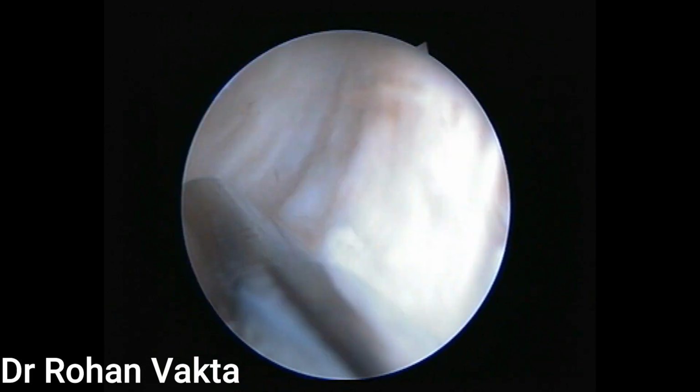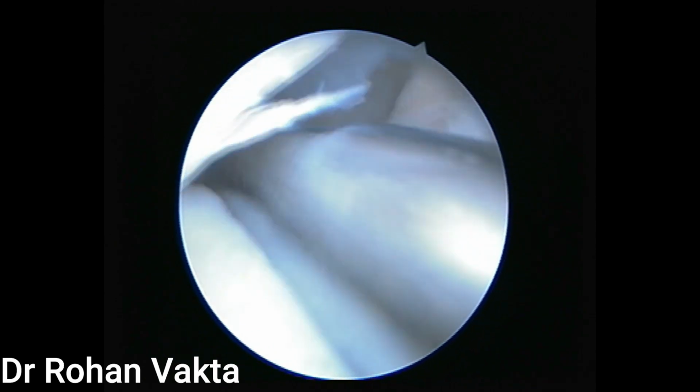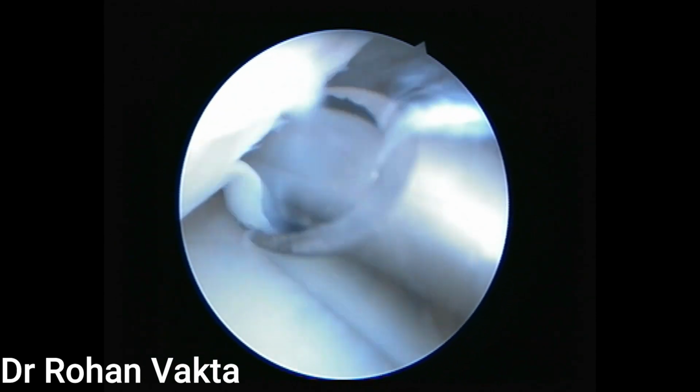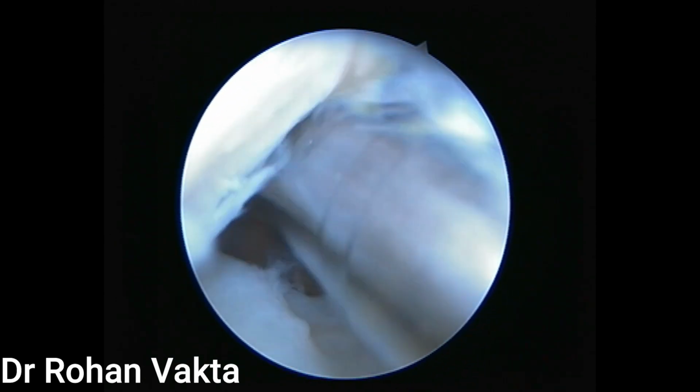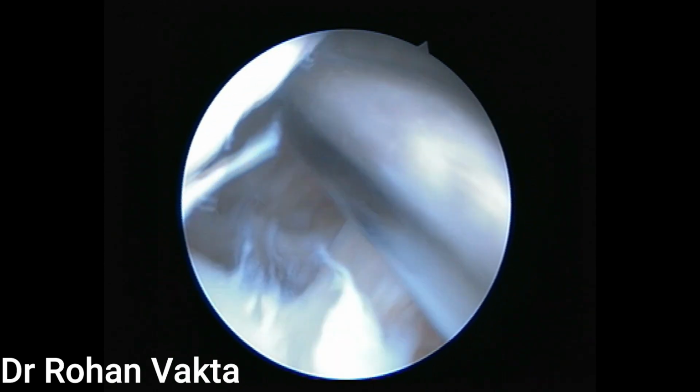highly unstable. So with the shaver, a bleeding surface is created and fibrotic tissue is removed between the meniscus and the capsule, and visualization is made better.